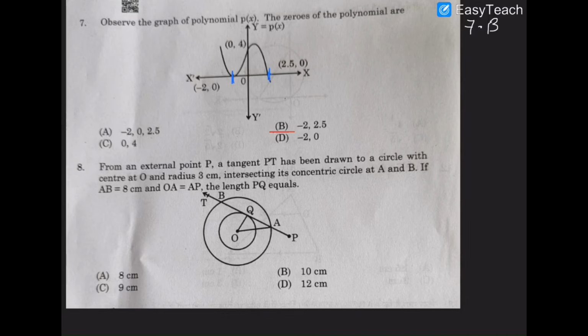So next one, from the external point P, a tangent PT has been drawn to the circle with center at O and radius 3 cm, intersecting its concentric circles at A and B. If AB is 8 cm, that means this is 4, this is 4. And the radius is 3, that means OA comes out to be 5. Using Pythagoras, 5 plus 4 gives you 9 cm. So option C is the correct. So for 8, C is the correct choice.